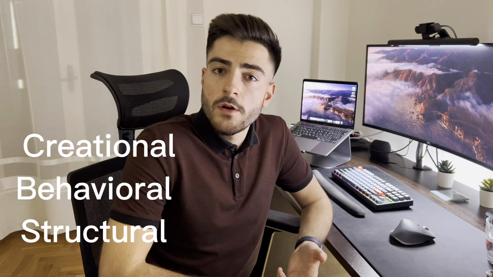Also, you should learn design patterns. There are three types of design patterns. There are creational, behavioral, and structural. You should learn the facade pattern. It is a very popular one that is widely used across the industry. There is singleton. There are lots of design patterns. You should deeply understand them, how they work, and when they're applicable.